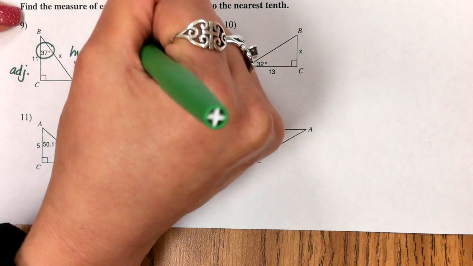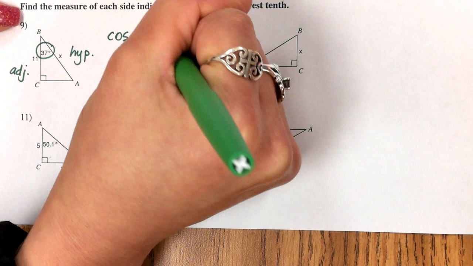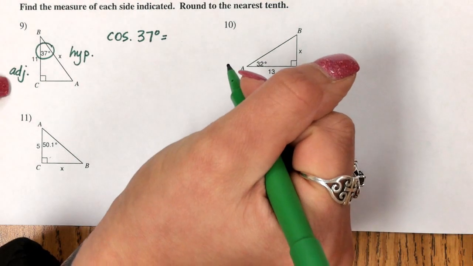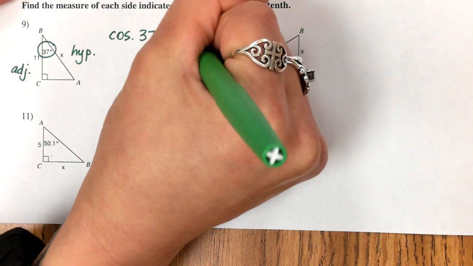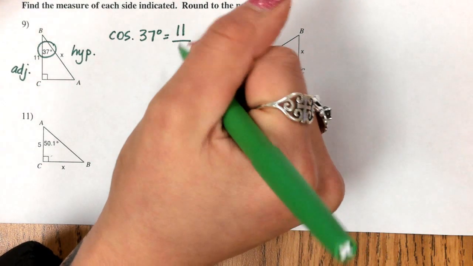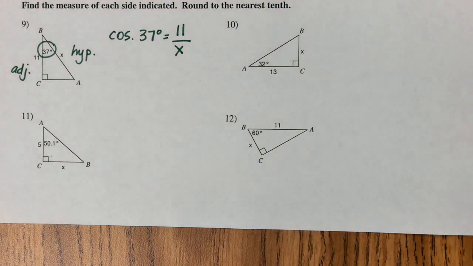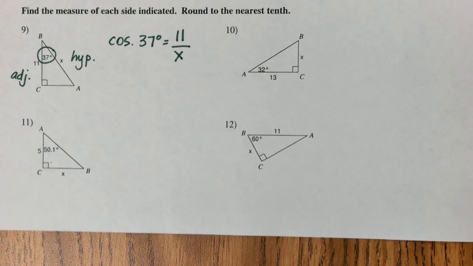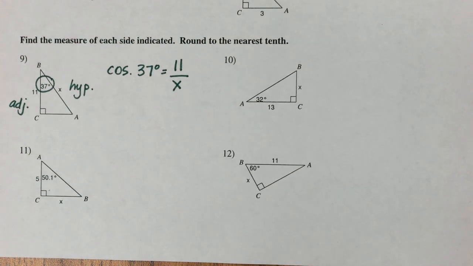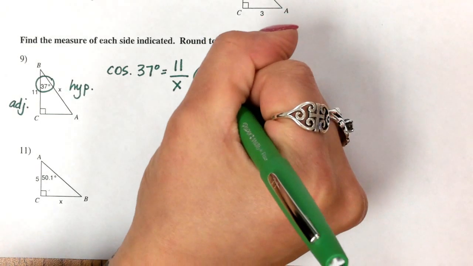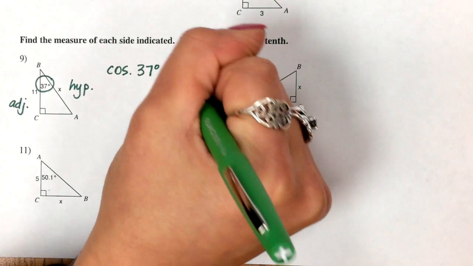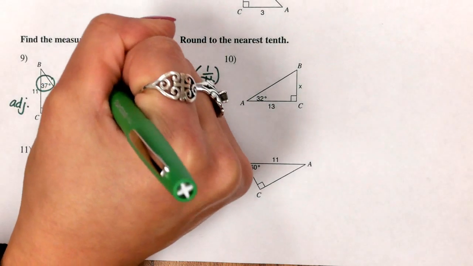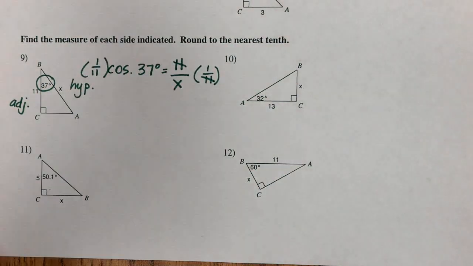So the cosine of 37 equals adjacent, which is 11, over the hypotenuse, which is x. In order to cancel out 11, I would multiply by what? 1 over 11, yes, very good. Both sides need to be multiplied by that fraction.